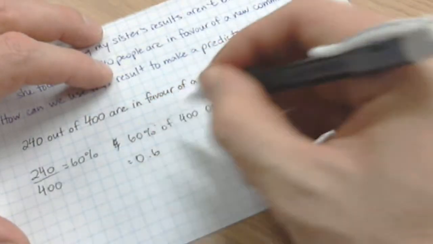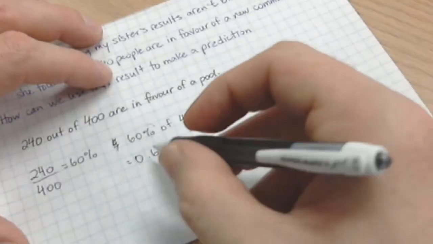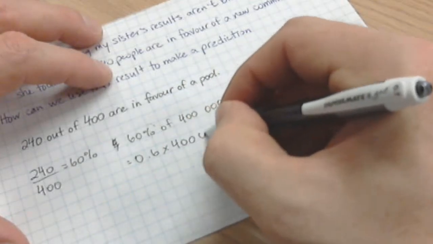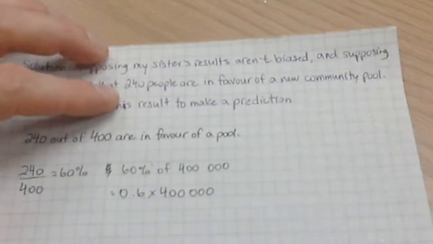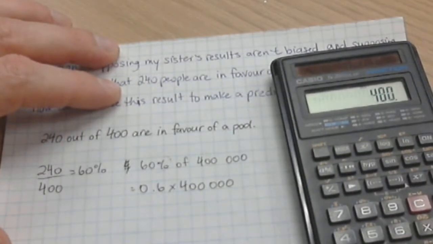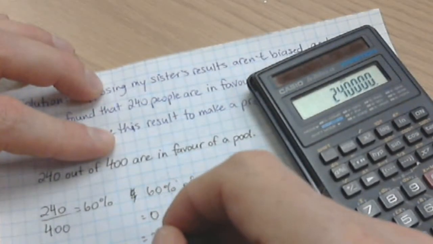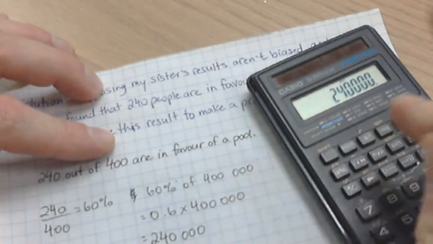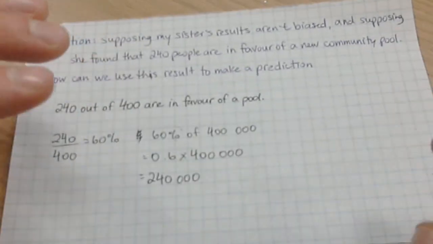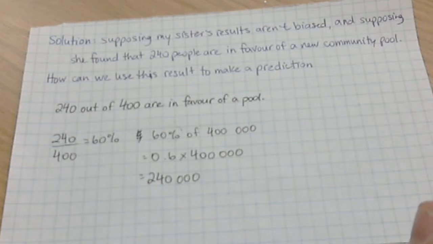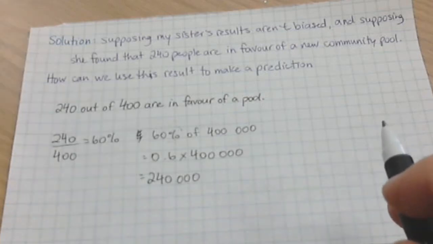The way that we do it is to convert the percent to a decimal. So it's 60, and then the "of" becomes times. So it's 0.6 times 400,000. And when I do that, I find out that 240,000 people, if my sister's results are not biased, out of the 400,000 people should be in favor of this pool. So that's over half of the population of London would be in support of this community pool.